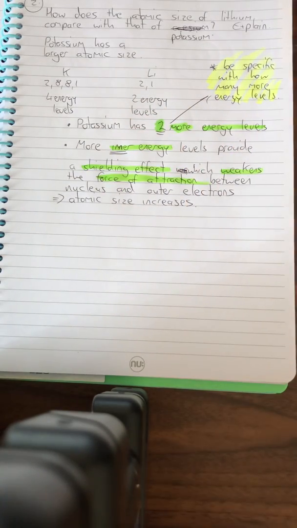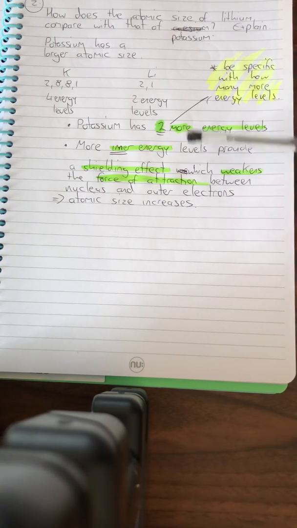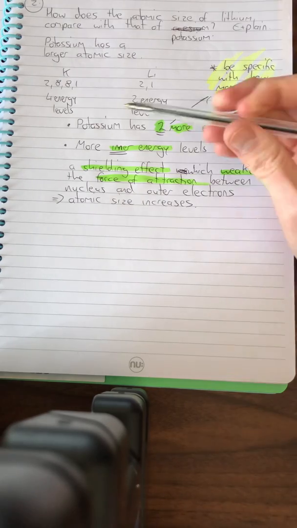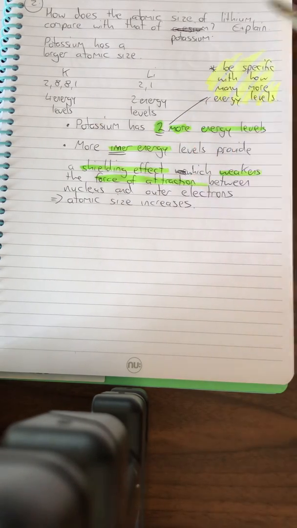Okay, so every single time you get asked these questions, you need to be laying it out like this. Bullet points are the way forward. You don't want to be writing paragraphs. One, I tend to find people write more than they need to. Two, it's easier for the marker to see if you write in bullet points. Okay, so make sure you're doing that.